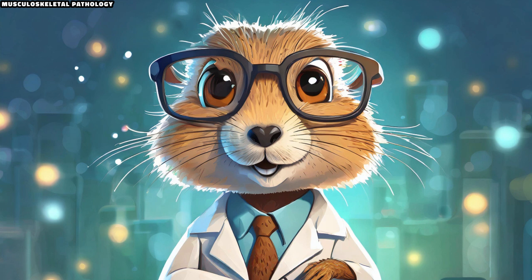Great explanation, Crash. And what about the clinical presentation? How does FOP typically manifest? FOP has some telltale signs right from birth, Pete. The classic finding is malformation of the great toes. They're typically short and bent inward.